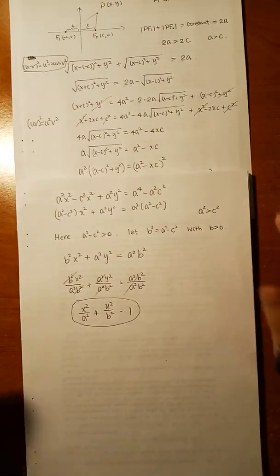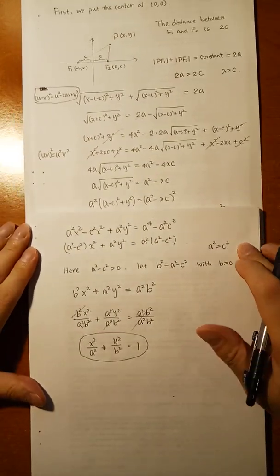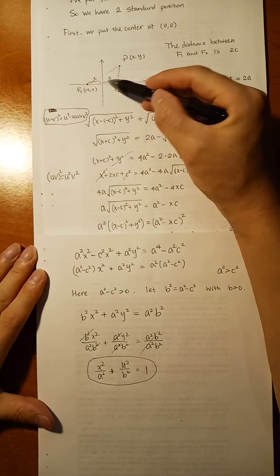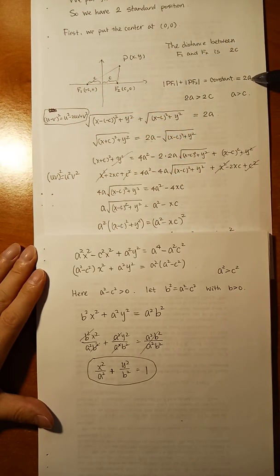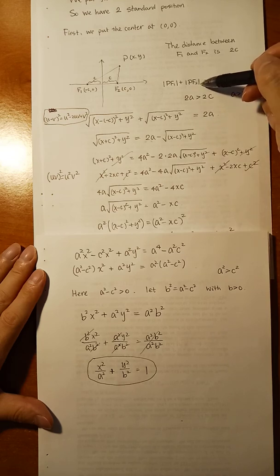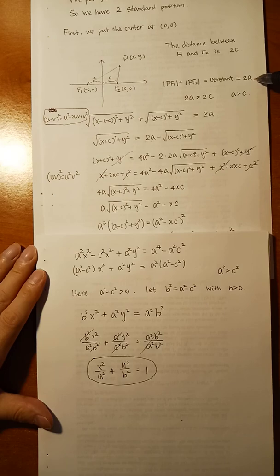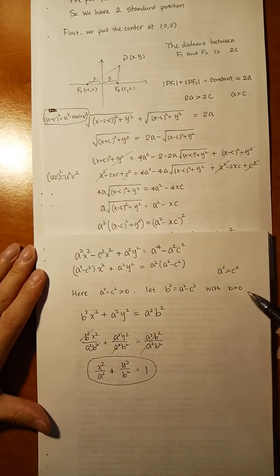The equation of the ellipse, when you place 2 foci at negative c and positive c, and you let the sum of the distances be equal to 2a, then the equation is like this, where b squared is a squared minus c squared.